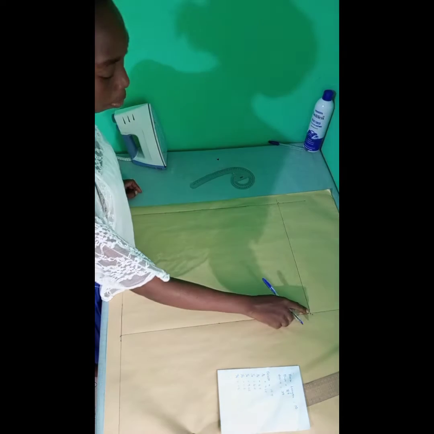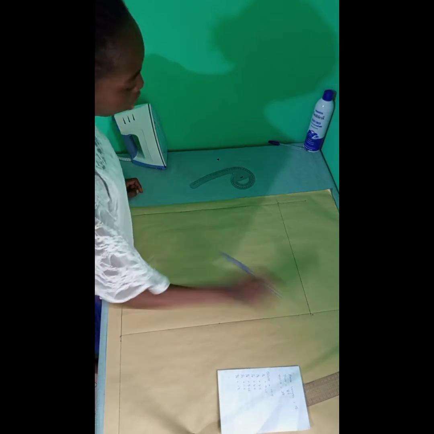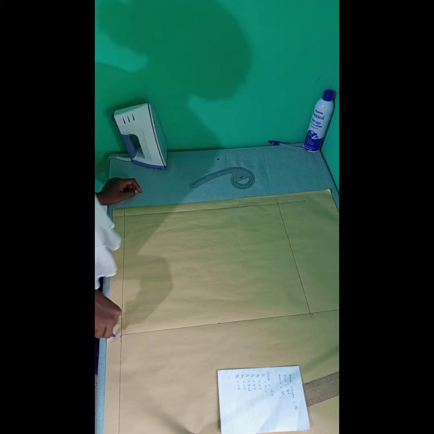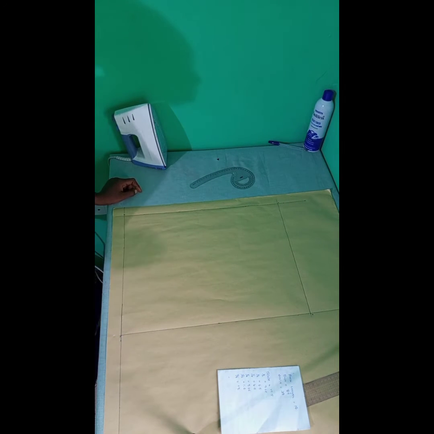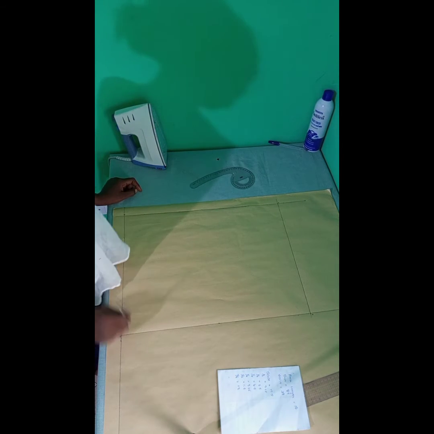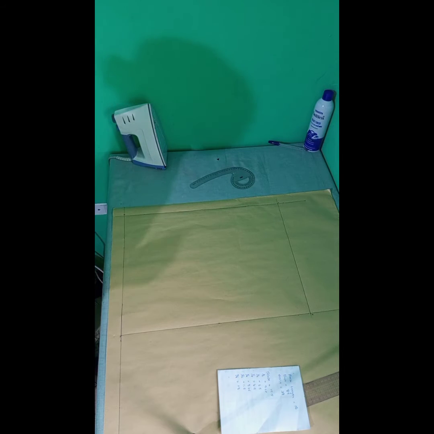D to C, back length measurement, 16 inches. Then from B to C and from A to D, we have our scale measurement 19.5. Remember, the scale measurement is bust divided by 2. So we have our scale measurement plus 3.6 centimeters. Now let's continue.